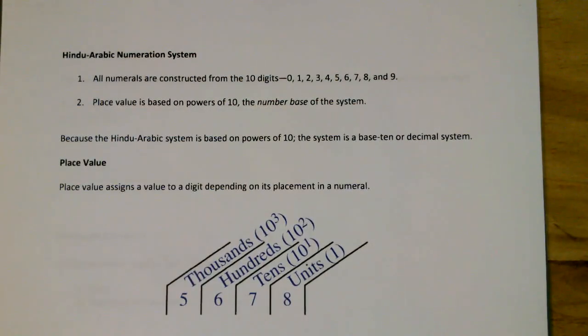All right, next we'll look at the Hindu-Arabic numeration system. The Hindu-Arabic numeration system. All numerals are constructed from the 10 digits, 0, 1, 2, 3, 4, 5, 6, 7, 8, and 9. And that's the numeration system that we use today. Place value is based on powers of 10, the number base of the system. And because the Hindu-Arabic system is based on powers of 10, the system is called base 10 or the decimal system.